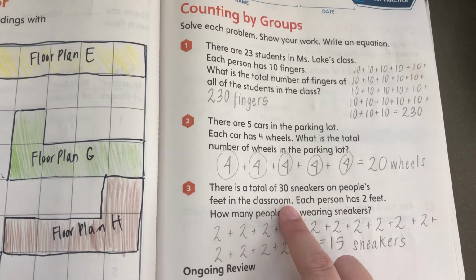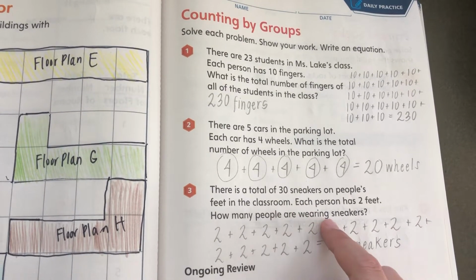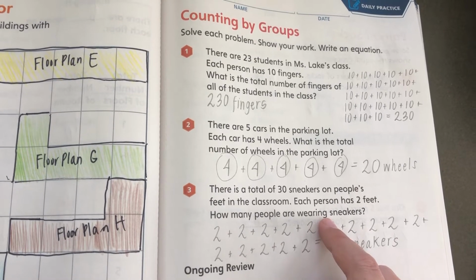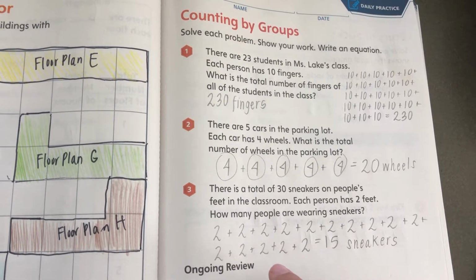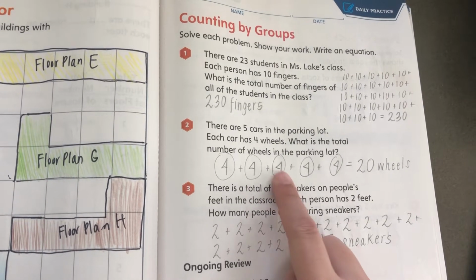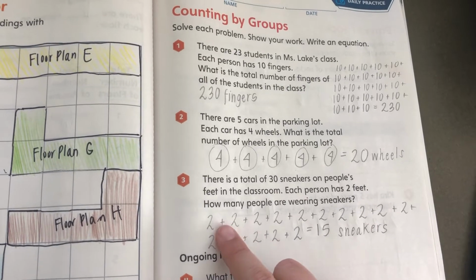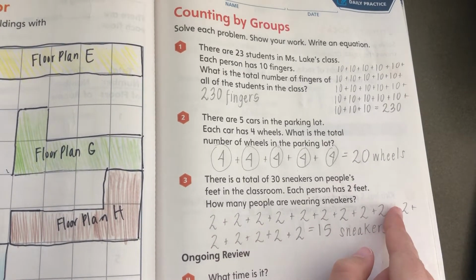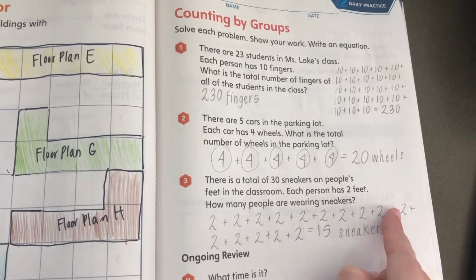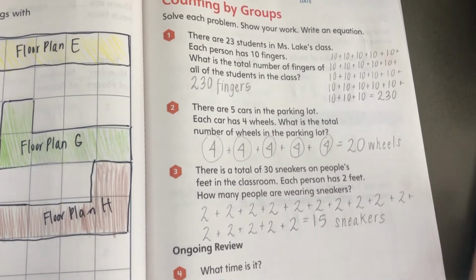If there are 30 sneakers on people's feet in the classroom, and each person has 2 feet, how many people are wearing sneakers? So I can take 30 and divide it by 2, or I can count up until I get, oh, it's actually 15 people, not 15 sneakers.